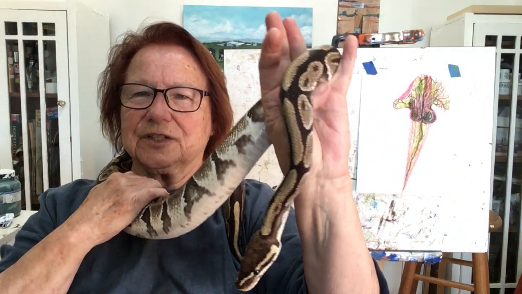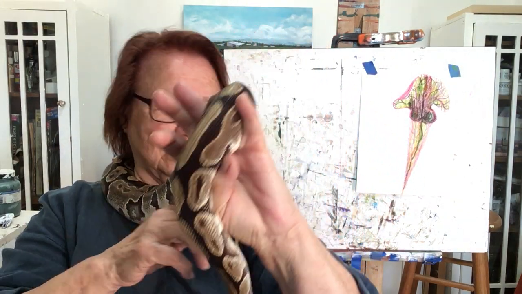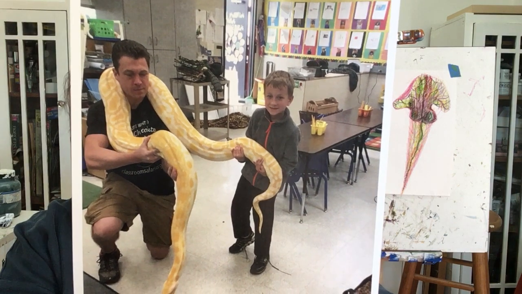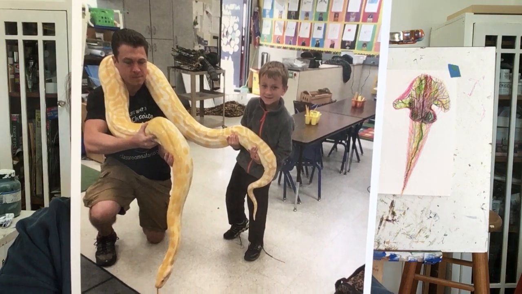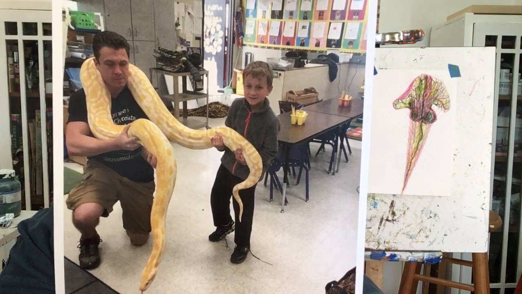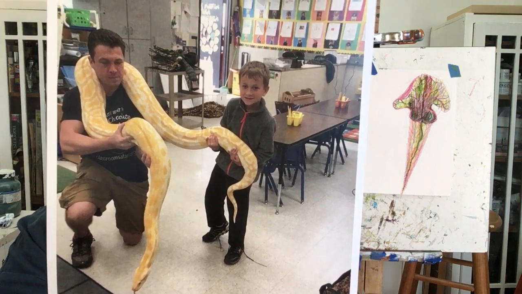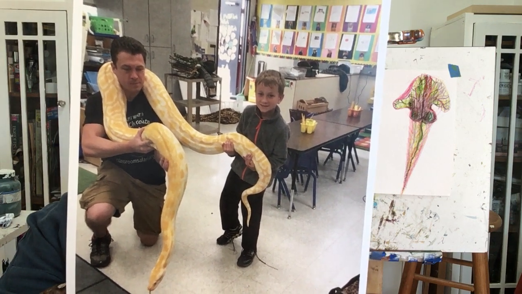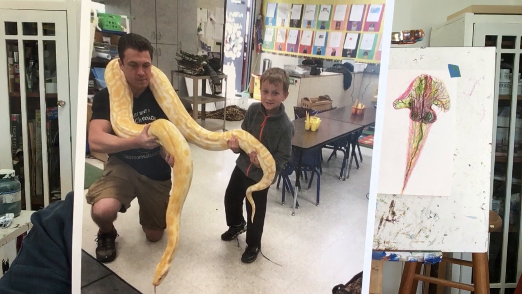I want to show you another snake. This is a photograph. And in this photograph, you are going to see a different kind of python from the jungle. This python is a Burmese python, and he is being held by 2 people. The young one right there with the big smile on his face is my grandson. This Burmese python is very special. You'll notice that his color is very light. He is an albino snake.